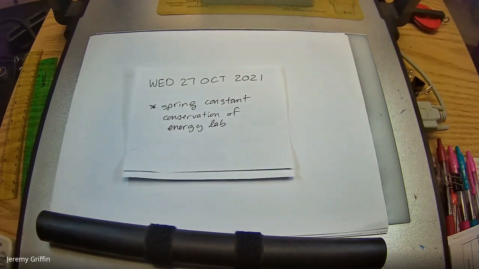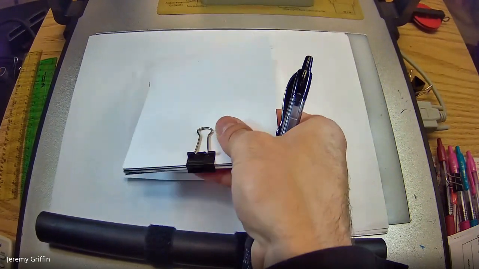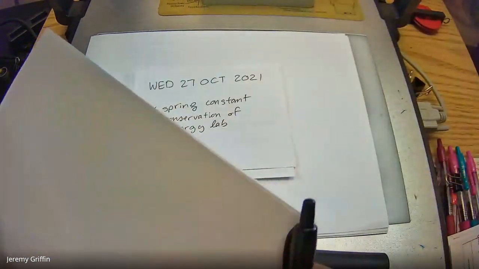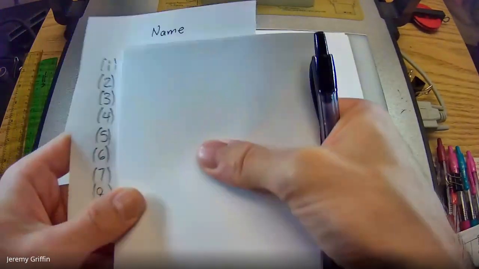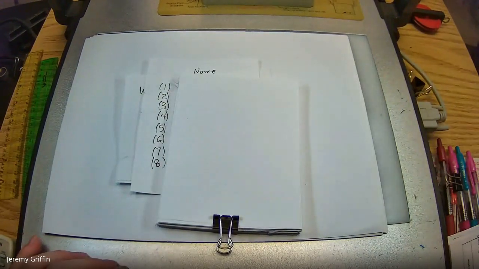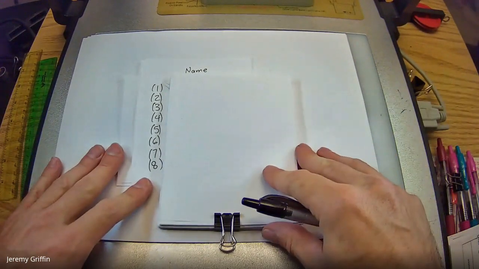You guys on your desk should have a quarter page. You guys have a quarter page like this? Okay. Number it. Put your name at the top, and then number it 1 through 8. So name at the top, then 1 through 8. So this is going to be a different kind of lab. I'm just trying something a little bit different today.